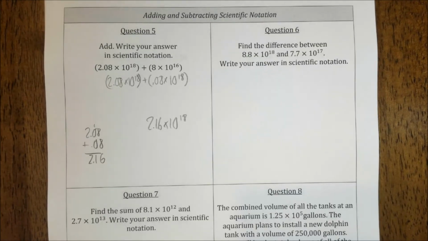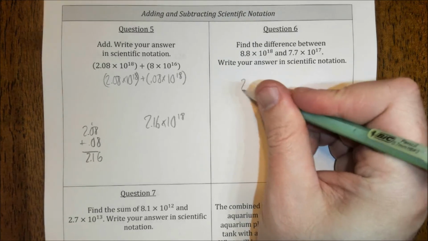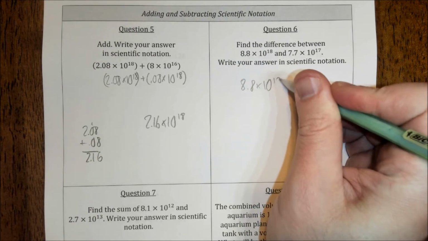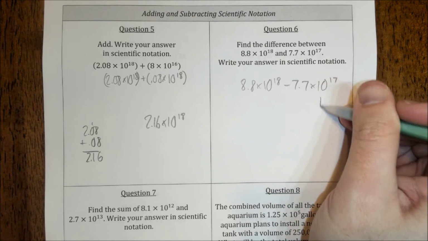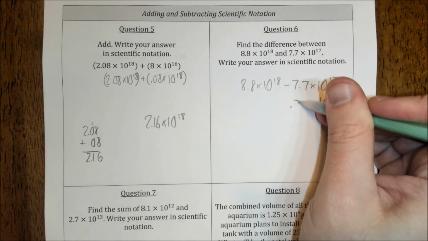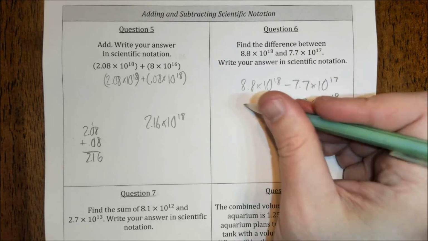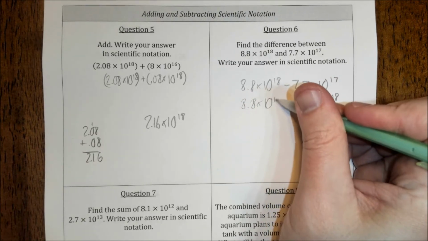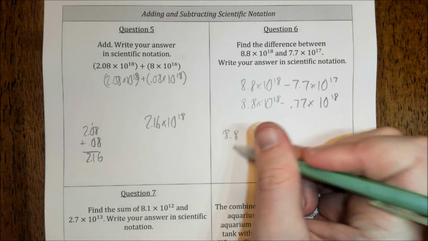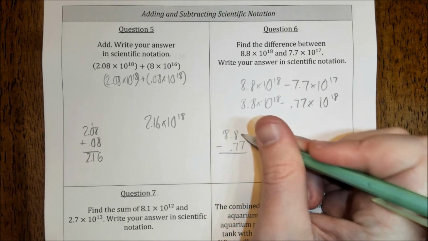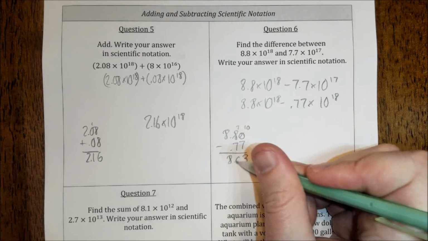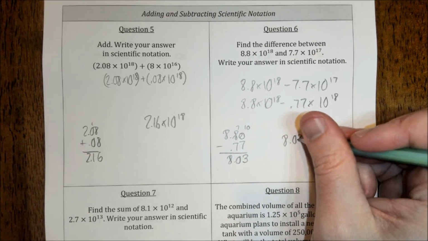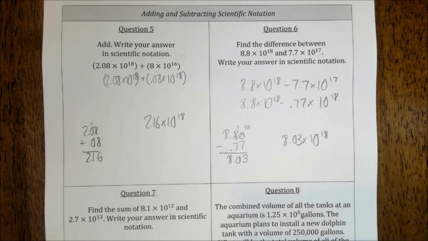Question 6 wants us to find the difference, and difference means subtract, so 8.8 times 10 to the 18 minus 7.7 times 10 to the 17. Let's make the smaller exponent get bigger, which makes the number out front smaller. Let's do 8.8 minus 0.77. Do some borrowing and get 8.03 times 10 to the 18.